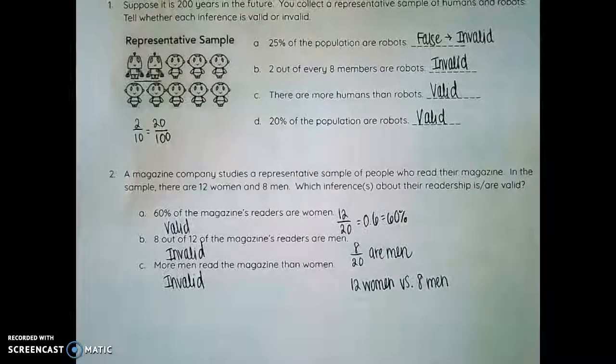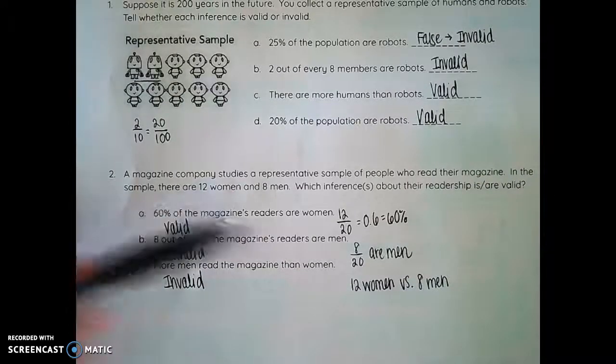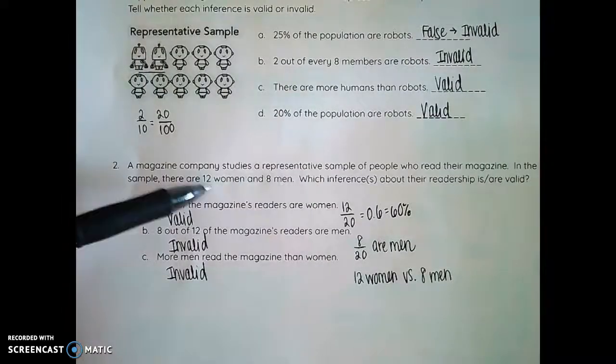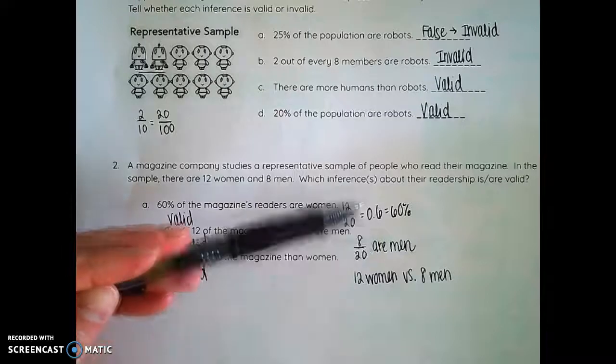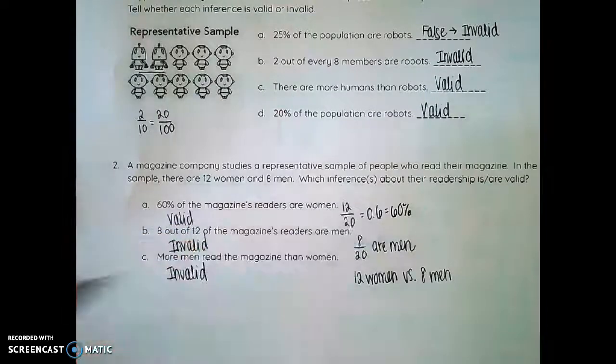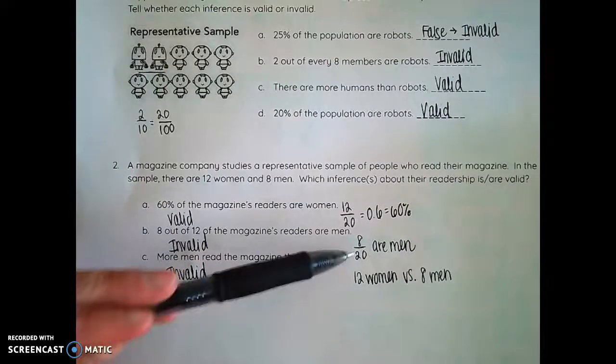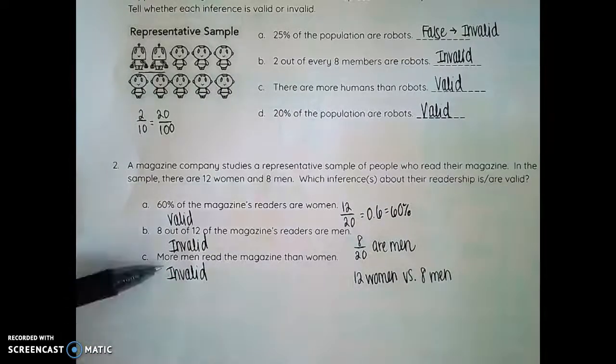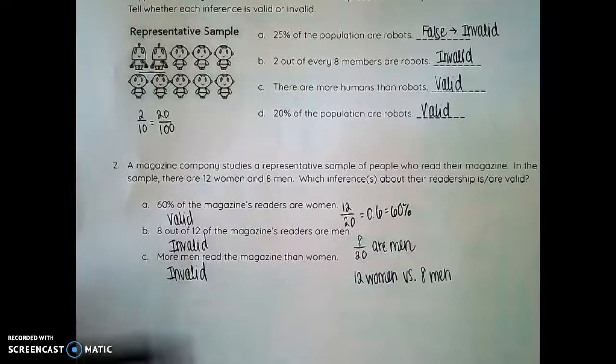So we can see that there is only one valid inference here, and that's letter A. So letter A says 60% of the magazine's readers are women. Because there are 12 out of 20 who are women, we could say that as a decimal would be 0.6 or 60%. So yes, that one is going to be true. Now the next one says that 8 out of 12 of the magazine's readers are men. Now there are 8 men and 12 women, but that's not 8 out of 12, that's 8 out of 20 that are men. So that would be invalid. And then last but not least, letter C says more men read the magazine than women. That's also not true because we can see that there are 12 women who read the magazine. There's more women than men. So A is the only example that would be valid here.